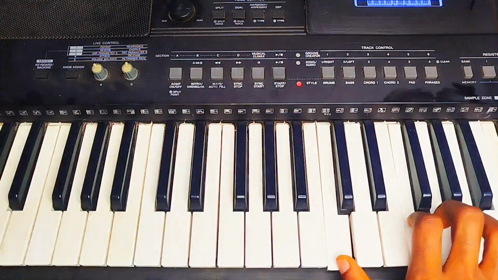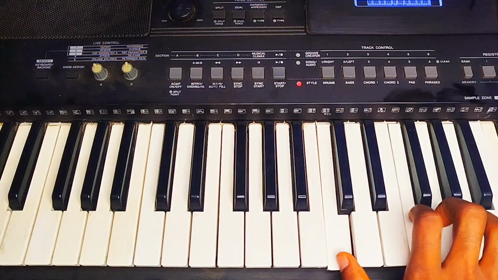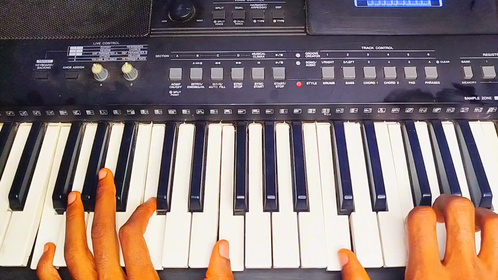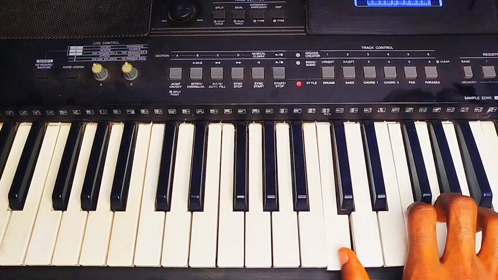This is it. That's it. This is how to play any song on keyboard as a beginner, part 3.